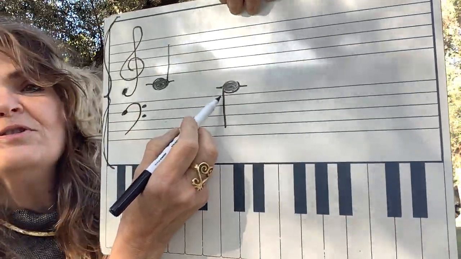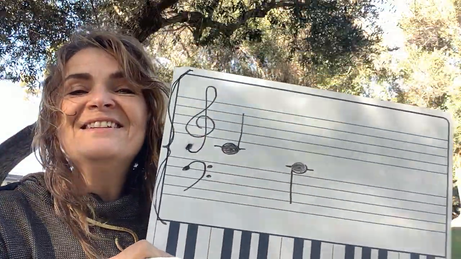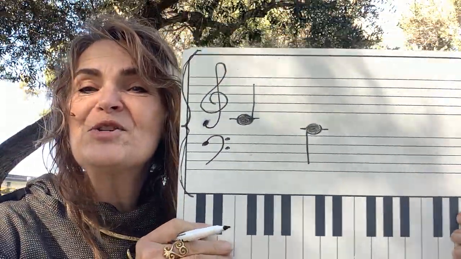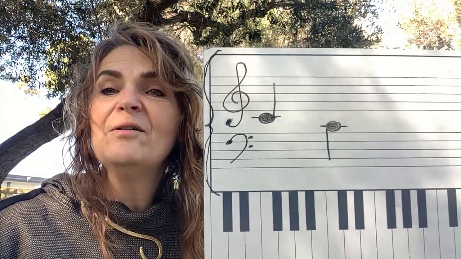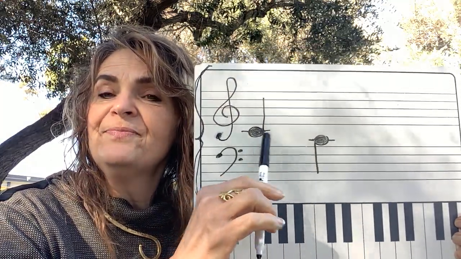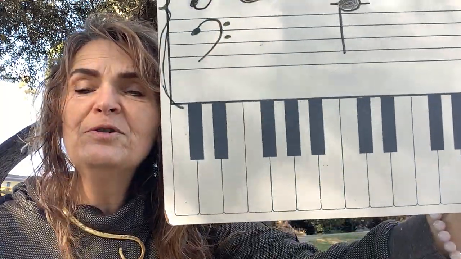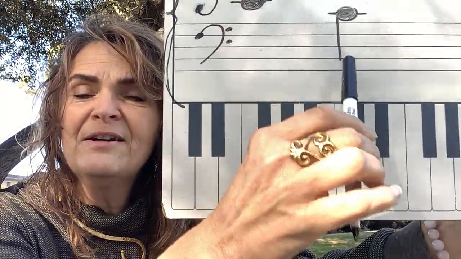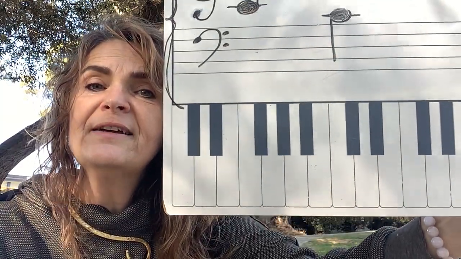This note and this note, they're the same note. They sound exactly alike. It's the central C of your piano. But if it looks like this, it's close to the treble clef, it's played by the right hand. But if it looks like this, it's anchored to the bass clef, it's played by the left hand. That's pretty cool, isn't it?